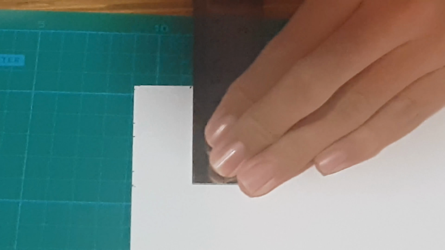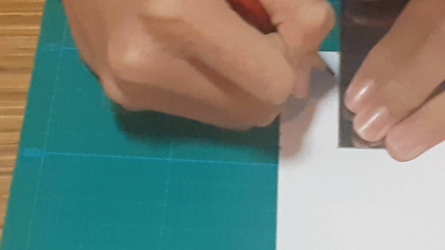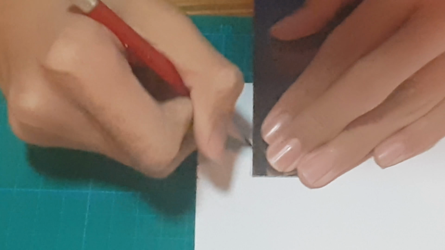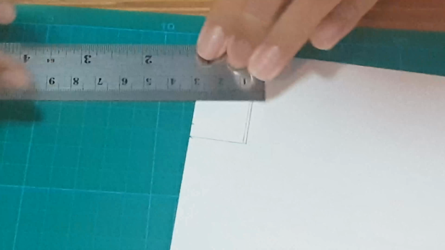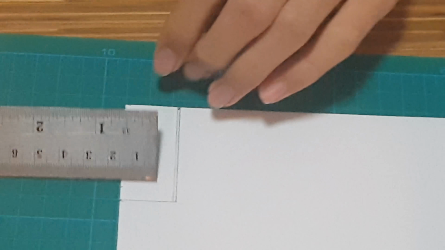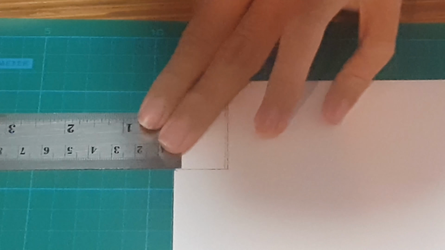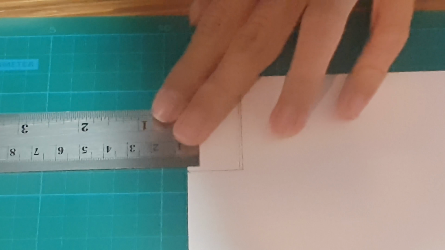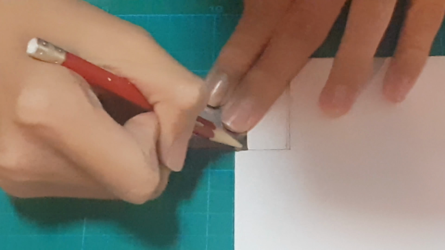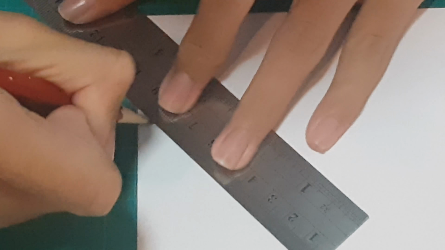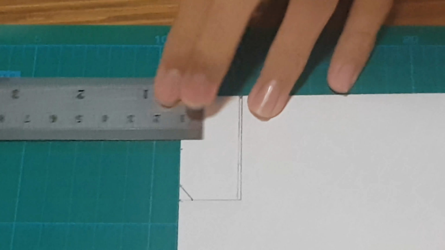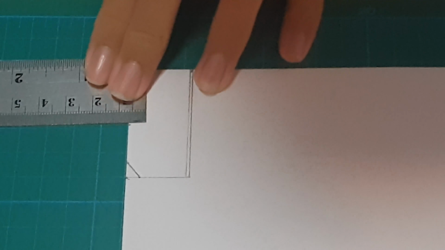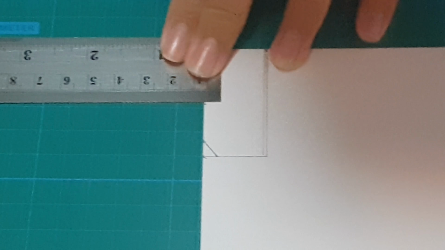We will construct a rectangle that has the dimensions of 2.8 by 4.6 centimeters, like this. And now we will build a triangle like this, which has a base of 0.6 centimeters and a height of 0.5 centimeters, which are situated on the sides of the rectangle we just built, as so.